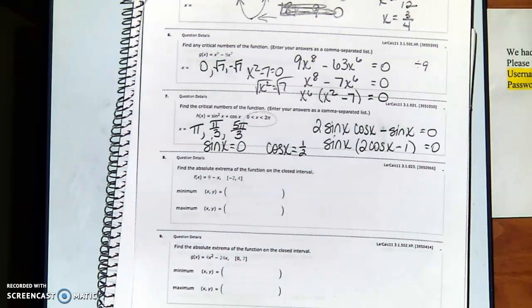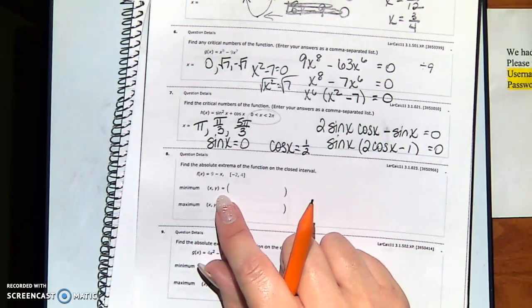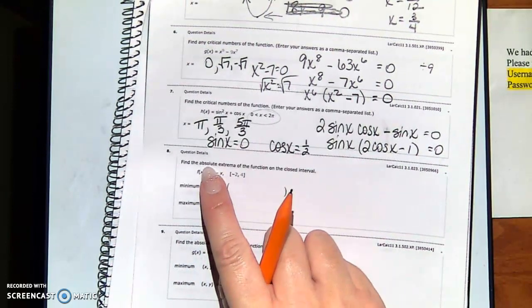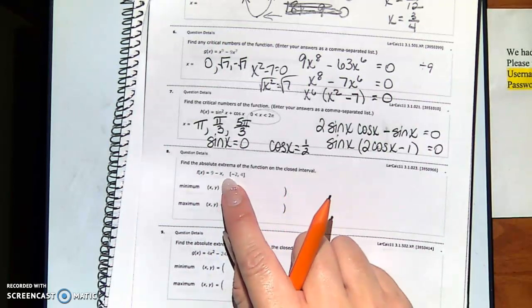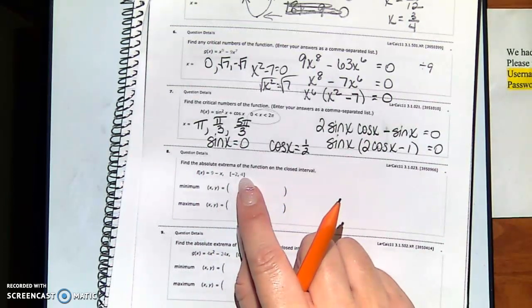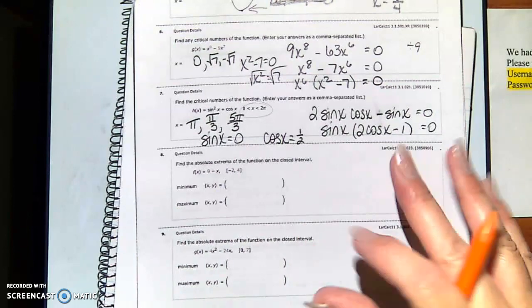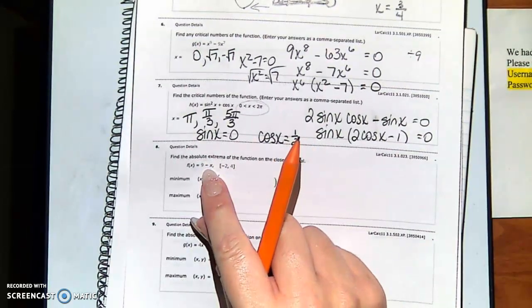So I have to find the absolute extrema. Absolute is the very tallest or very shortest, and it can be at endpoints. This time I'm allowed to use the endpoints. Okay? So this is a function. Is it smooth? Yes, it is. Is it continuous? Yes, it is.